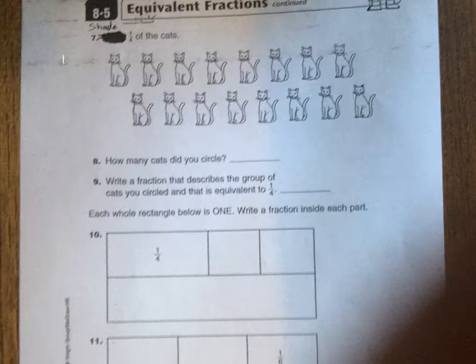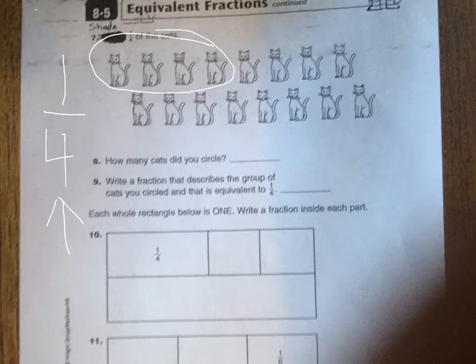Now shade 1/4 of the cats. There's a 4 in the denominator, so I'm going to circle 4 cats. There's a 1 in the numerator, so shade 1 cat. Continue circling and shading until there's no more cats left.